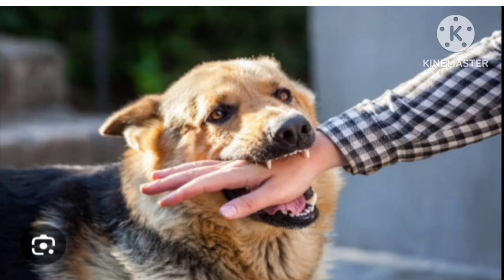Animal bites. Animal bites from dogs, cats or other animals can be dangerous because they may cause infections or diseases like rabies. First aid for animal bites: Wash the wound immediately with soap and running water for at least 5 minutes. Apply antiseptic to prevent infection. Cover with a clean bandage. Take the person to a doctor immediately. Get anti-rabies injections if needed.